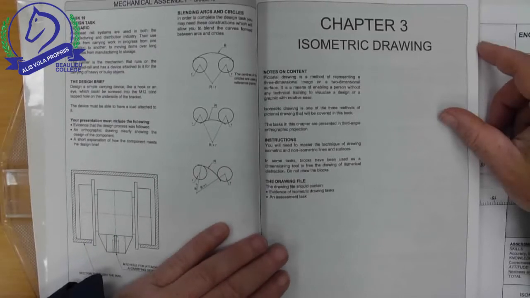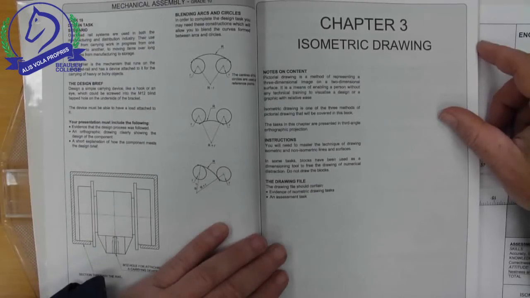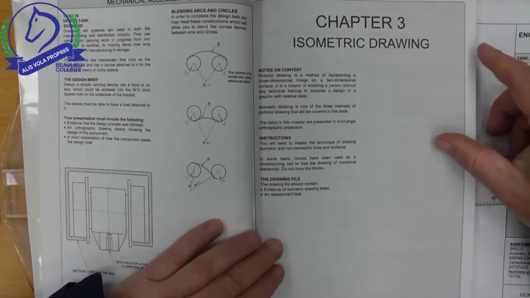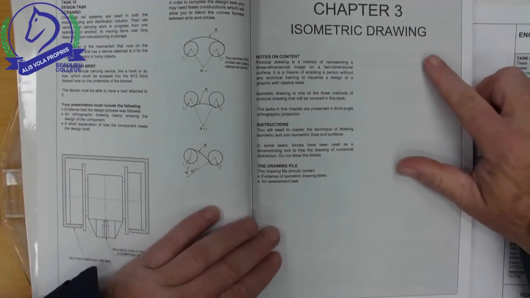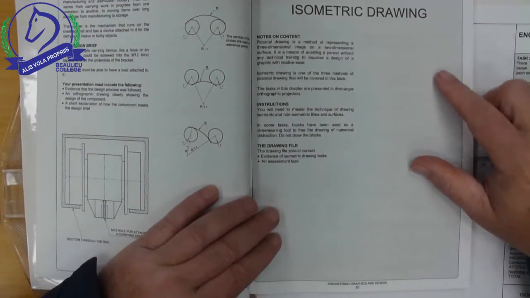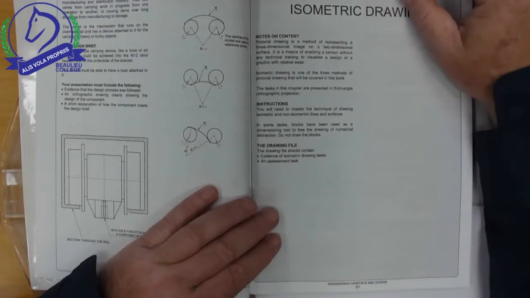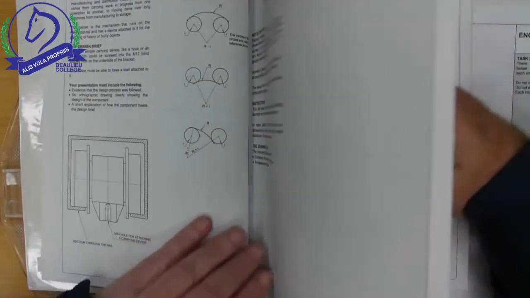We've taken a bit of a skip on the mechanical section and I've decided to move on to the isometric drawing section. Isometric drawings have got some notes here starting on page 51 in your textbook.